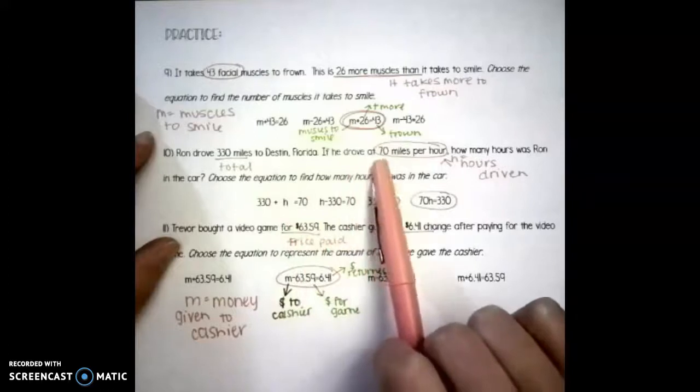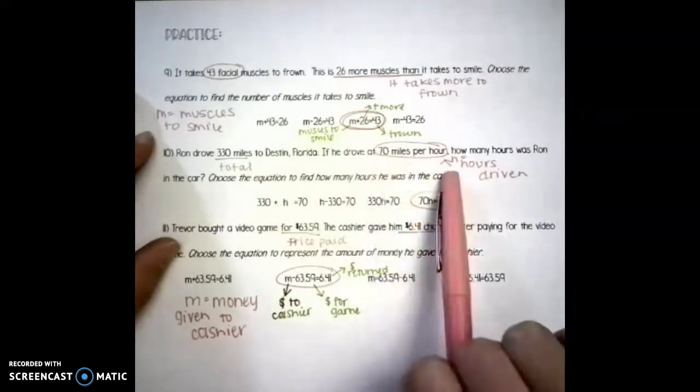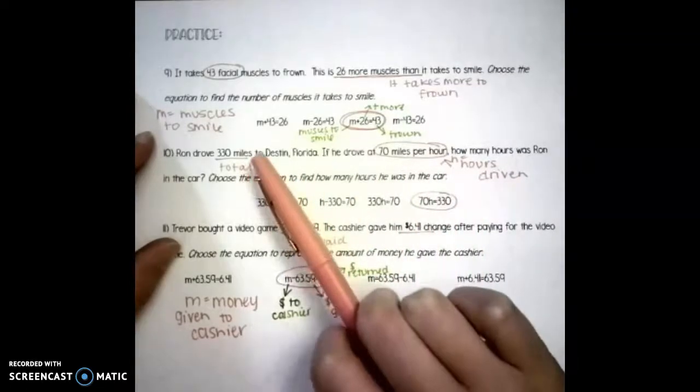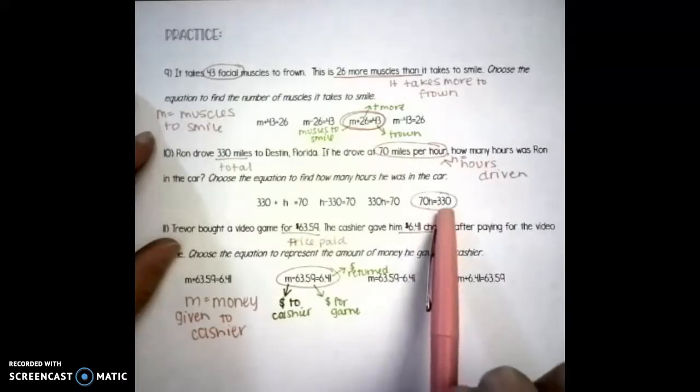Number 10, Ron drove 333 miles to Destin. If he drove at 70 miles per hour, how many hours was Ron in the car? So H is our hours driven. We don't know how many hours he drove, but we know it's going to be a total of 330 miles. So 70 miles times the number of hours will give us 330.